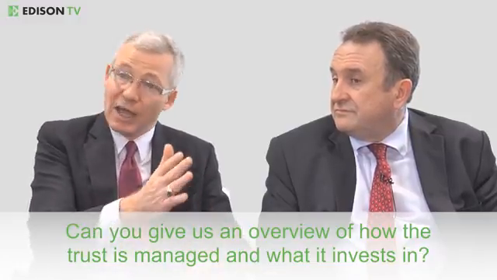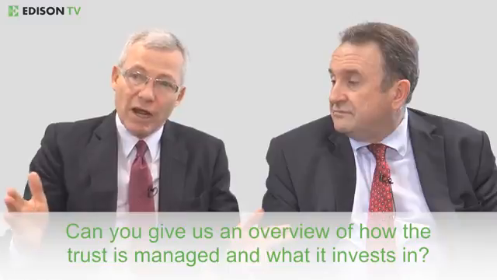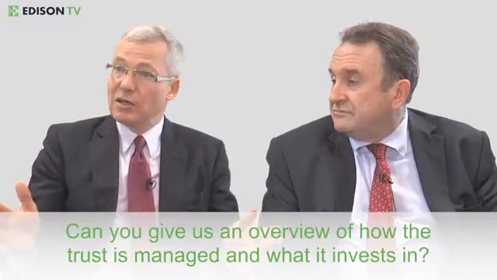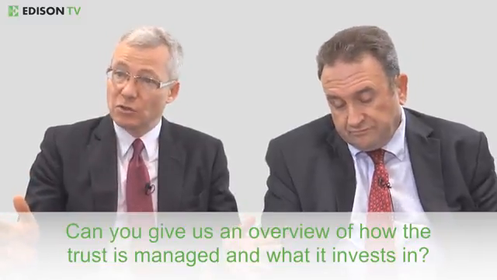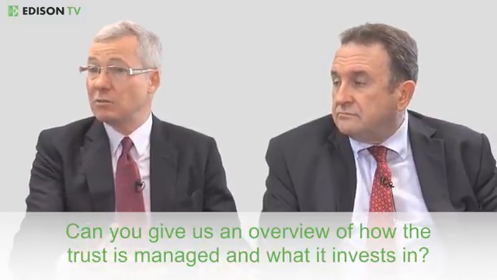There is one other thing that I should mention, which is that although we have these strategic asset allocation weights, we have quite a wide range for each asset class in which we're able to operate, which does give us the flexibility, say, to increase equities or decrease them if we think that's appropriate.